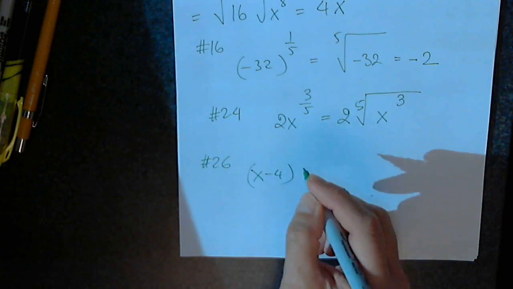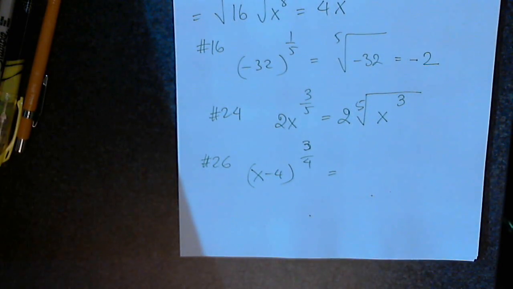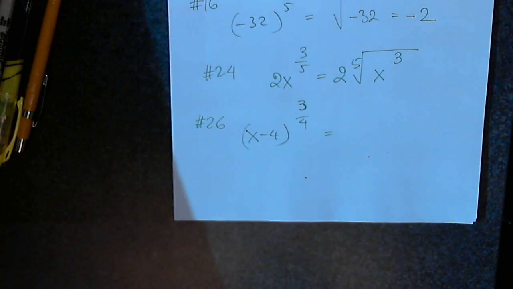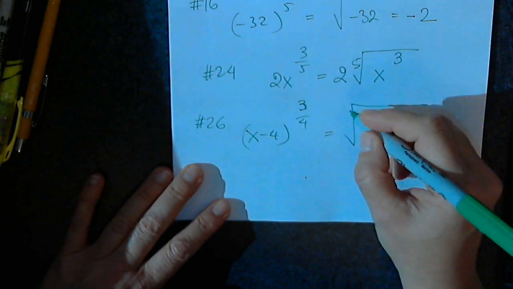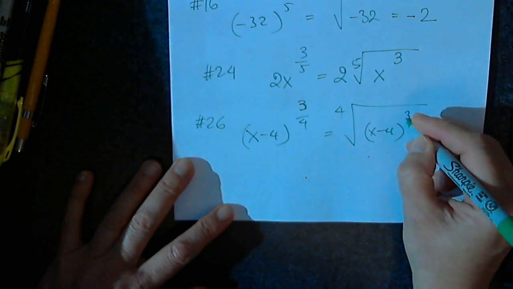X minus 4 raised to 3/4. Can anyone change this into a root? Very good.